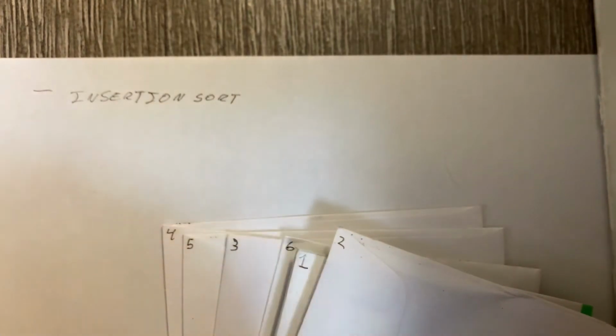Today we are learning how to do insertion sort. So the insertion sorting algorithm, we're going to implement it to sort an array of integers in ascending order.